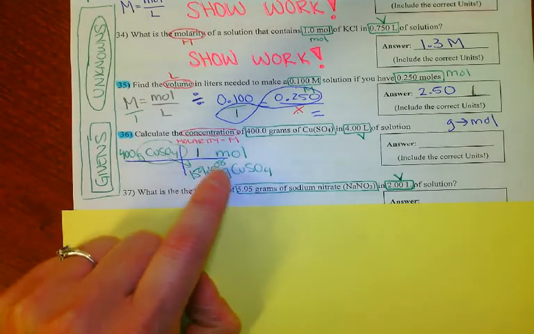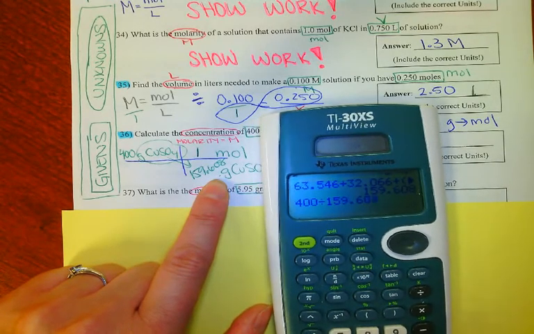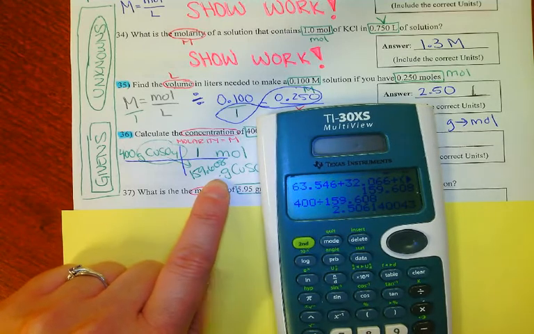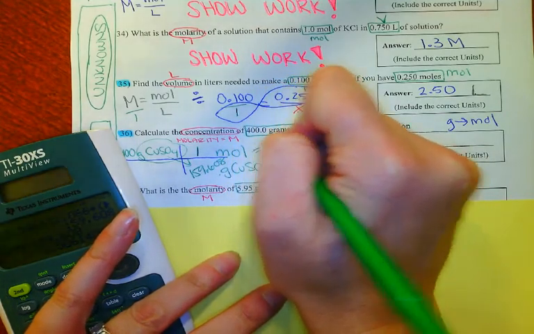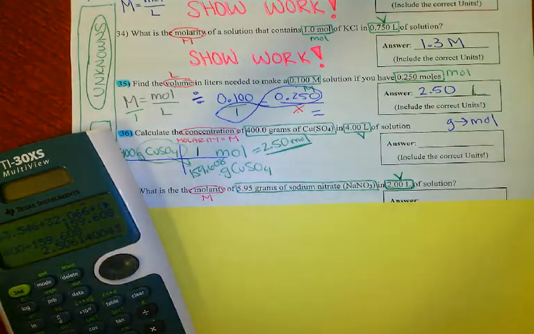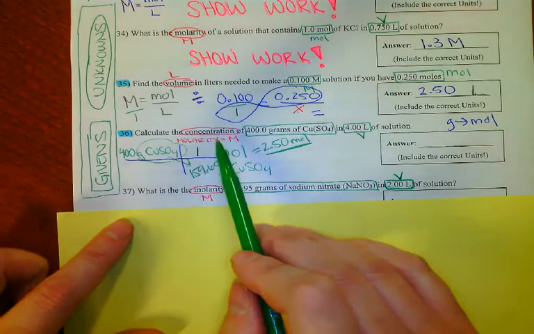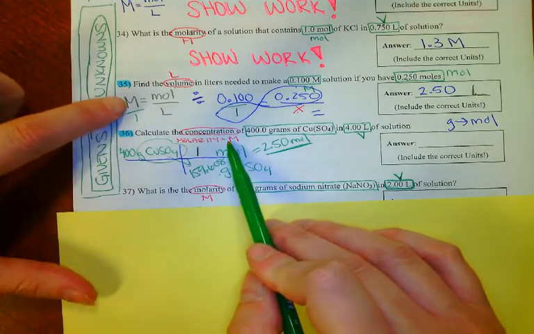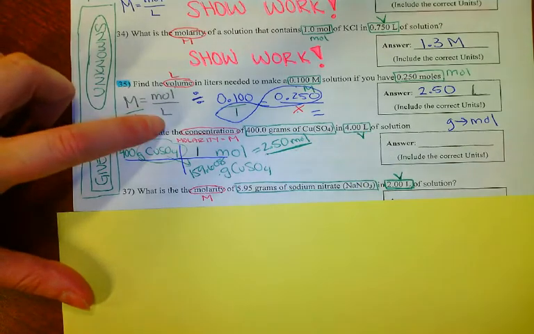So I multiply the top numbers and divide by the bottom. So I'm going to say 400 on top divided by 159.608 equals 2.506. Okay, equals 2.50 moles. Again, still not my answer. That's just moles. So now I have concentration is what I'm looking for. I turned grams into moles. That's going to go on top, and I have my volume that can go on bottom.